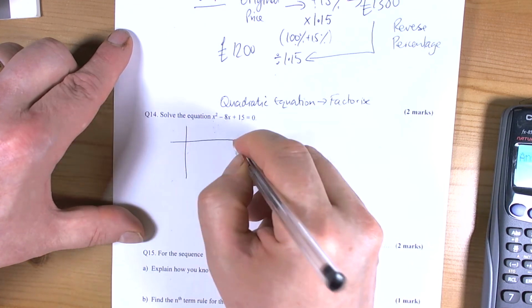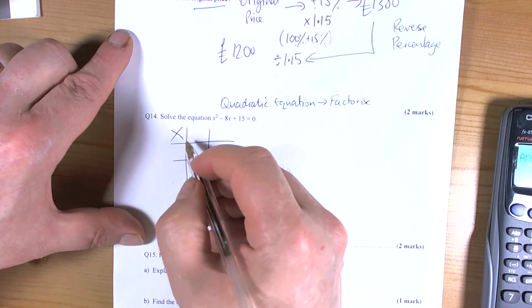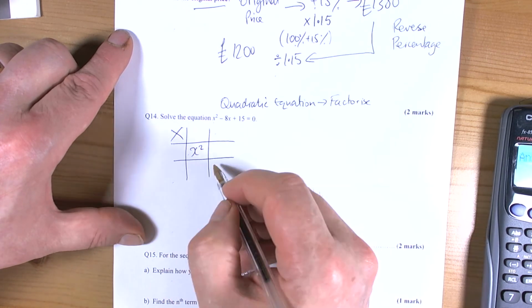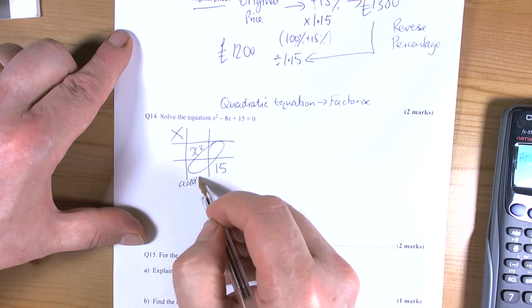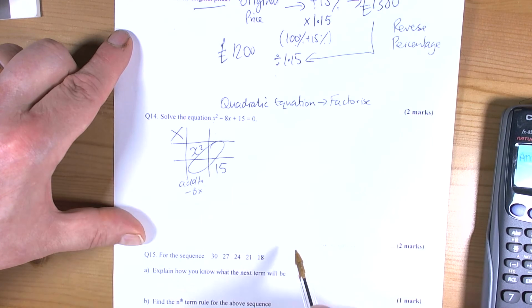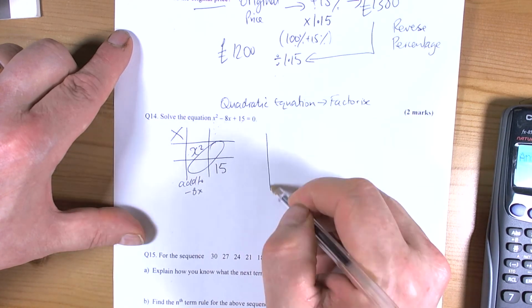Now, lots of techniques for doing the 2 bracket factorisation. I tend to go with this one because I can fill in what I know. I know that's x squared, I know that's positive 15, and I know these 2 have got to add to negative 8x. So I'm looking for things that multiply to make x squared.